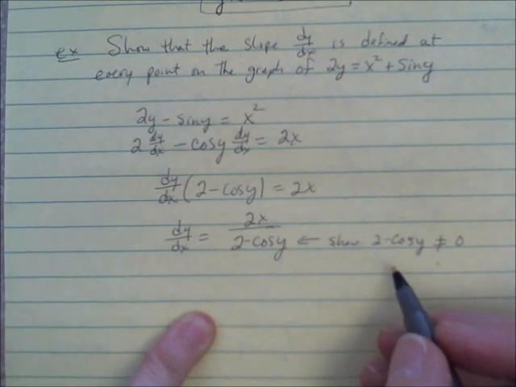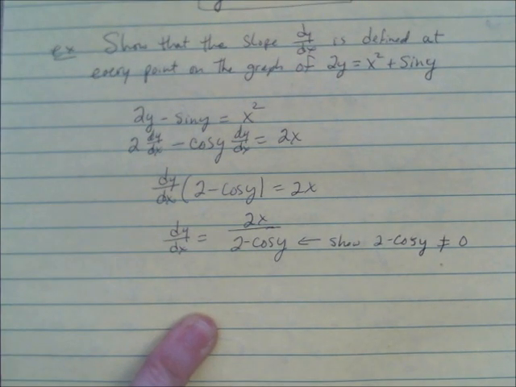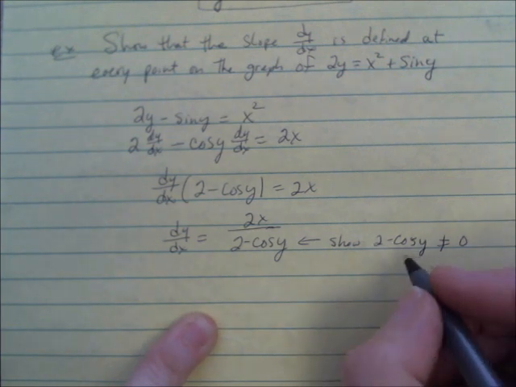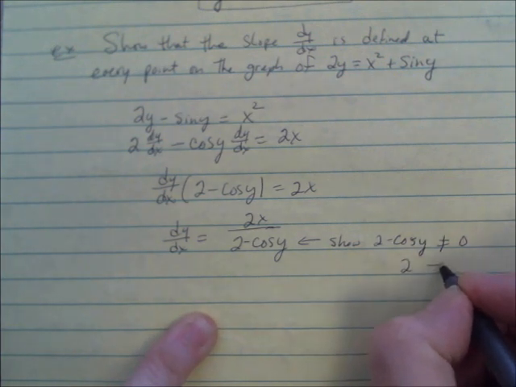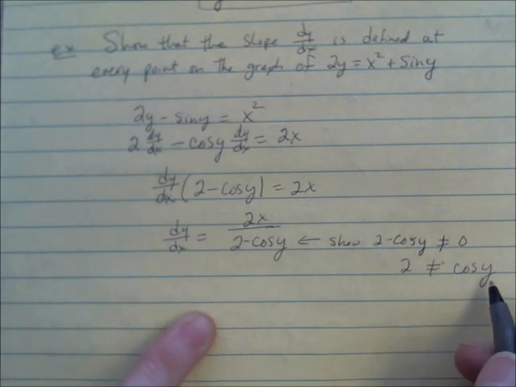We can set up this inequality like this, and if we add cosine of y to both sides, we get 2 should never be equal to the cosine of y. Well, is that a true statement?